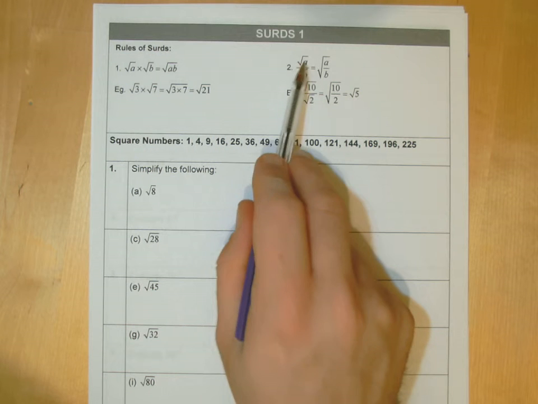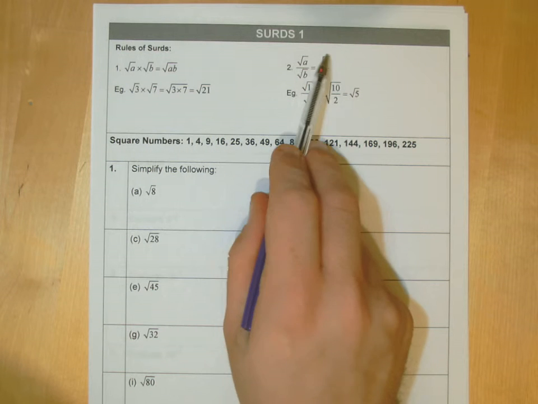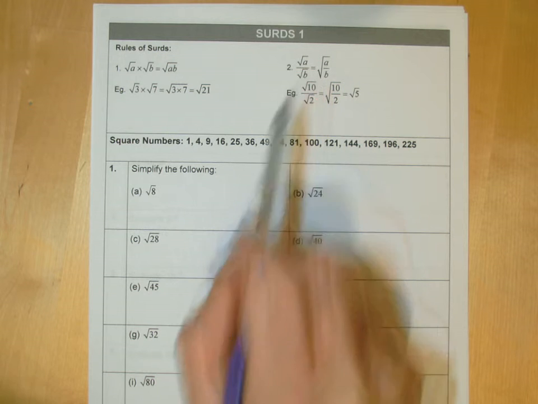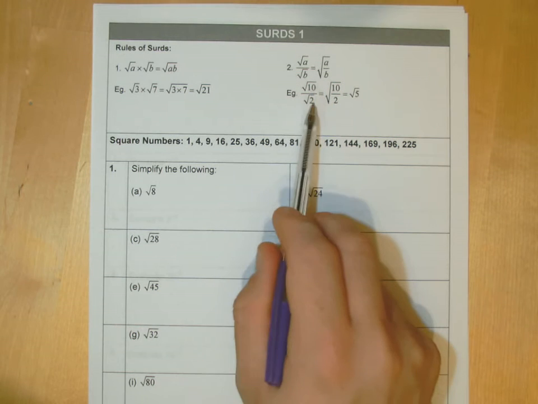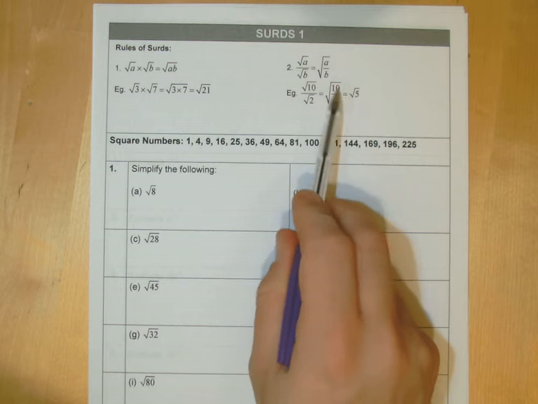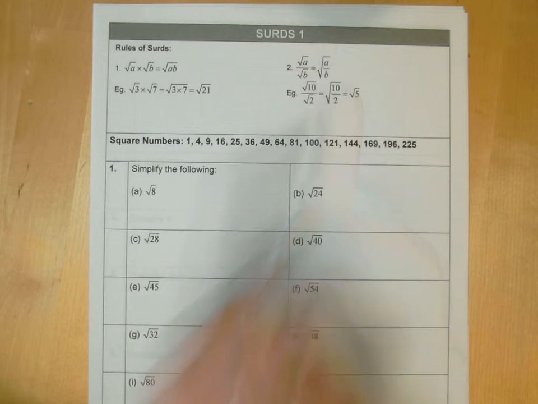Same idea when dividing square roots. It's just one big square root, A divided by B. So you can see here root 10 divided by root 2, you can write it in one big square root and then you can work out the division, so you get 5.